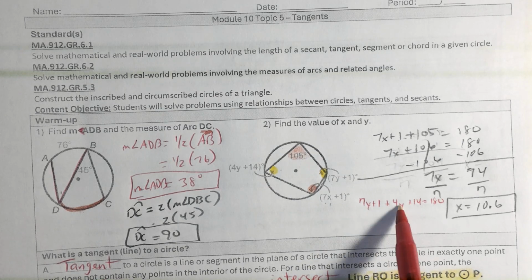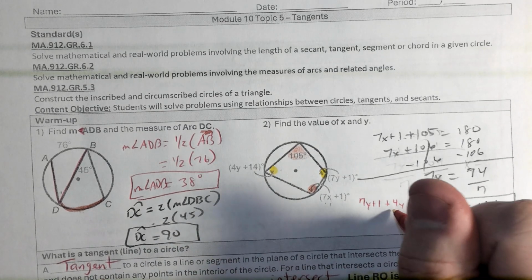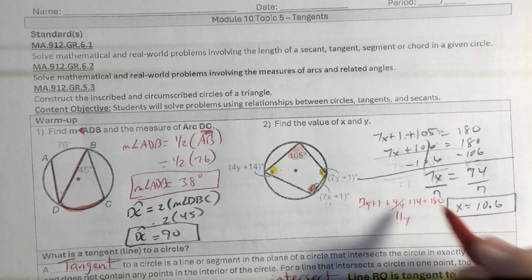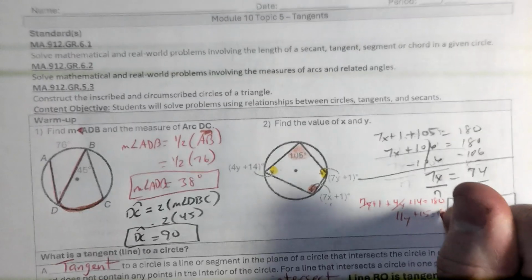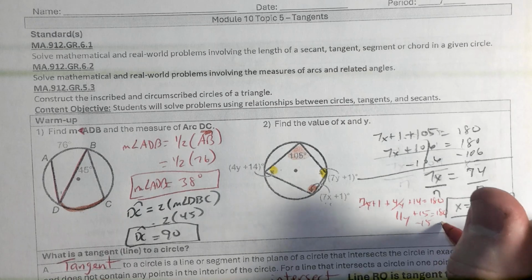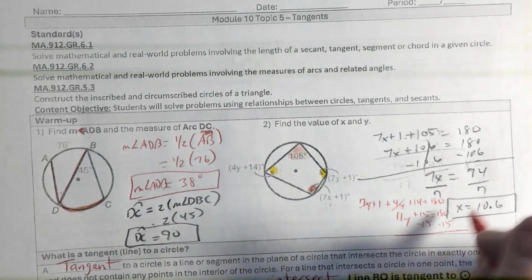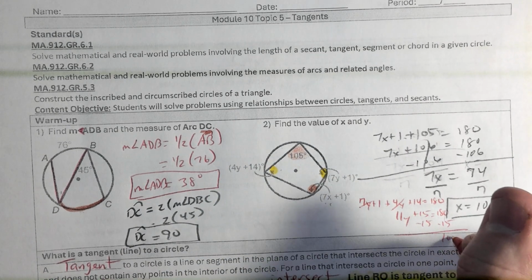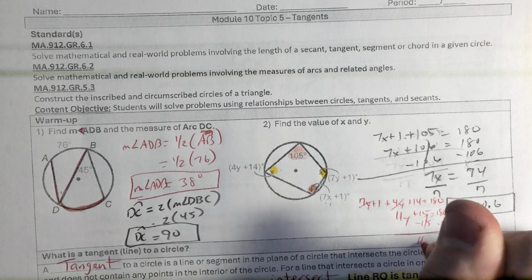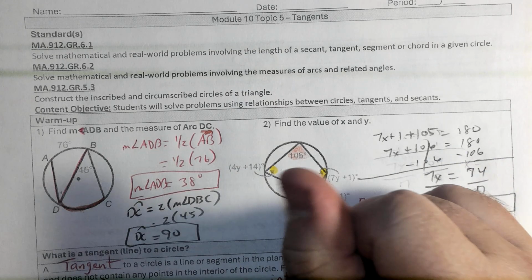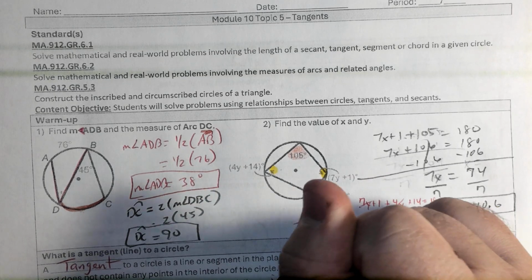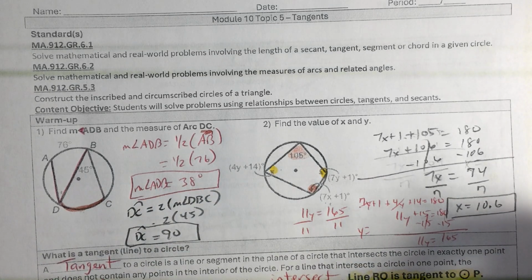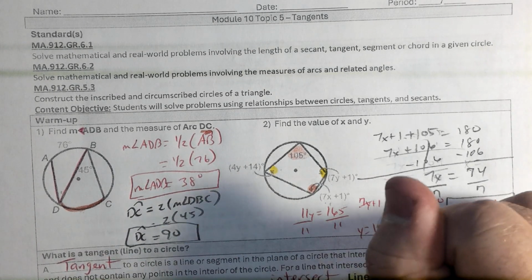Alright, so 7y and 4y make 11y. 1 plus 14 makes 15. And we have 180. Subtract 15. I'm going to scooch this over. It's going to be 165, 11y. So 11y equals 165. Divide both sides by 11. Y equals 15.